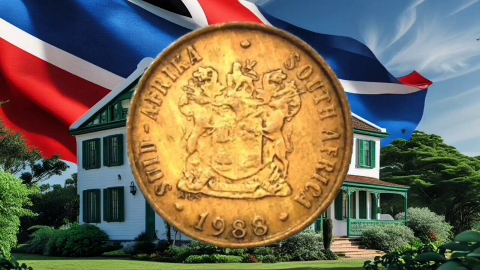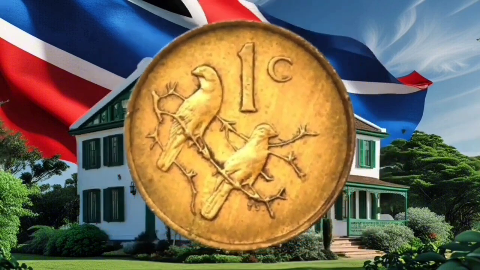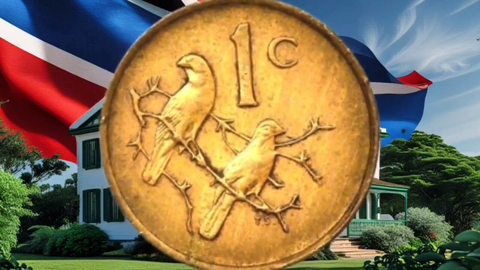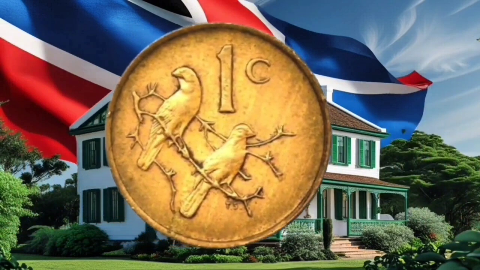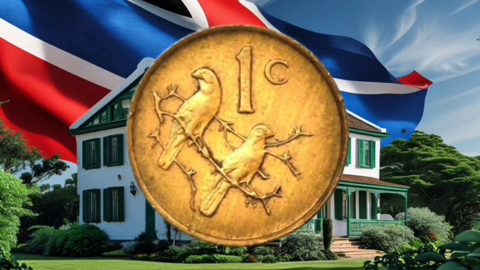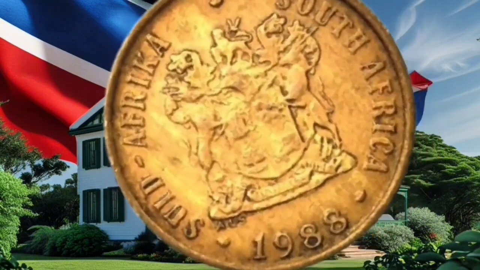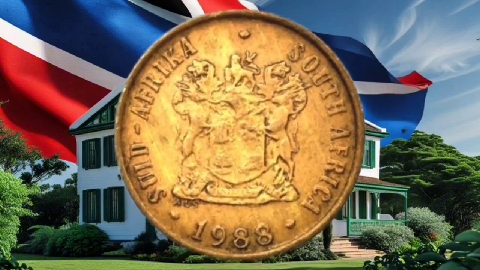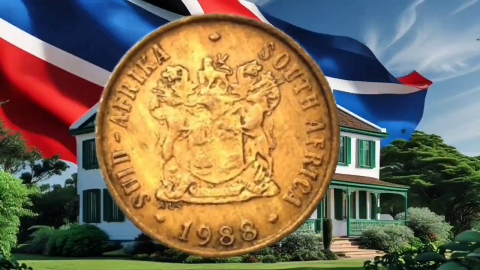To understand why the 1988 South African 1 cent coin is so valuable today, we need to step back in time. Let's go over its origins and the historical significance of South Africa's coinage during the 1980s. In the 1980s, South Africa was in the midst of major political and economic changes. The country was under the system of apartheid, which was a deeply controversial regime. This political backdrop plays an important role in the history of South African coins during this era. However, when it comes to the 1 cent coin, it's its design and production that contribute to its rarity and value. First issued in 1961.